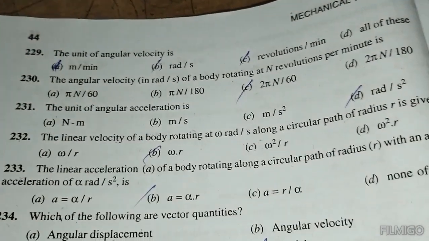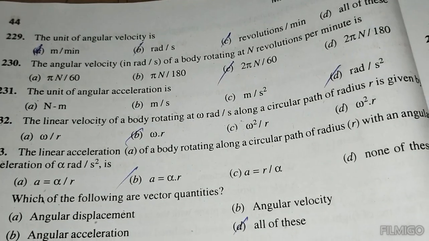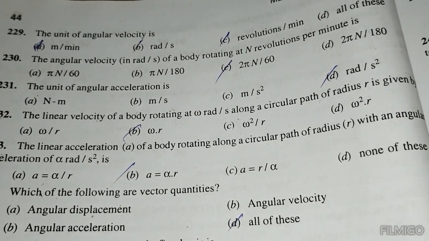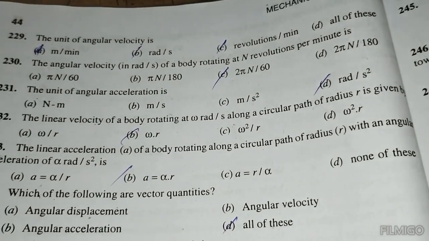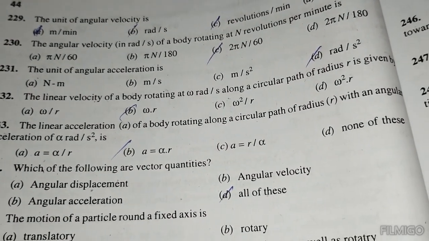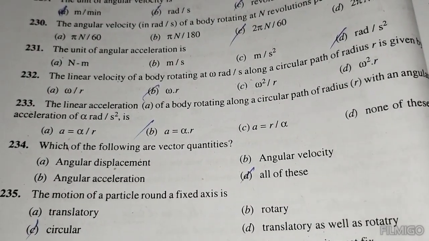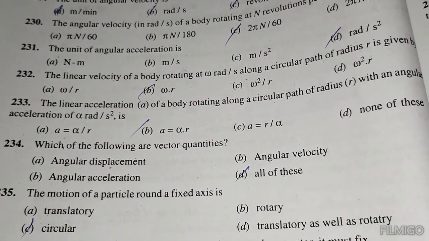The unit of angular acceleration is radians per second square. The linear velocity of a body rotating at omega radian per second along a circular path of radius r is given by v equals omega r. The linear acceleration of a body rotating along a circular path of radius r and angular acceleration alpha radians per second square is a equals alpha r.